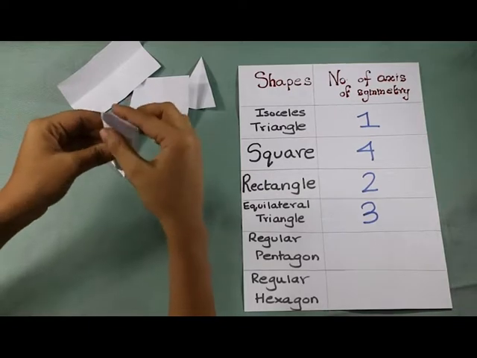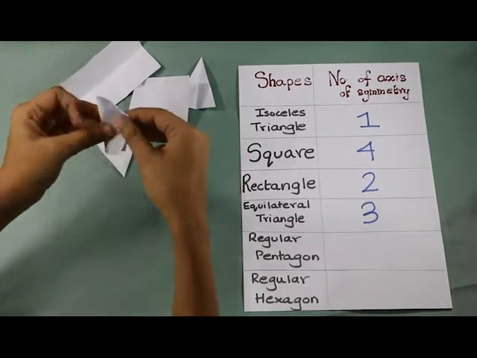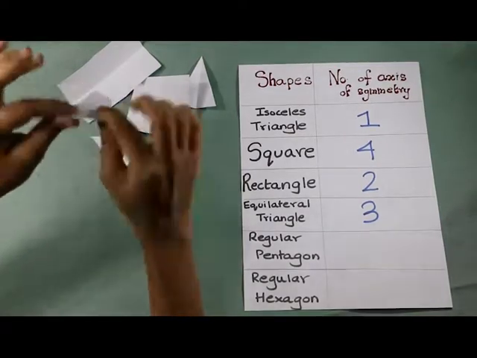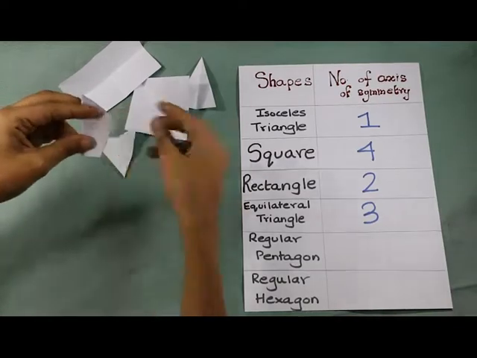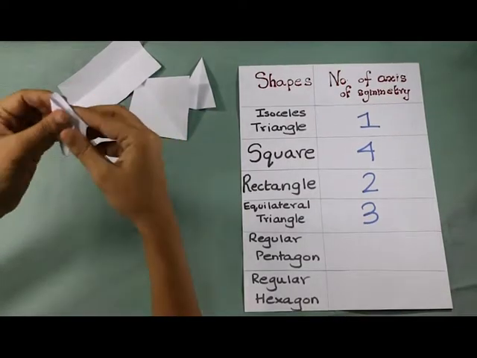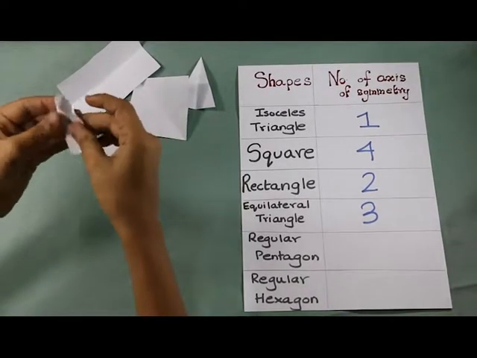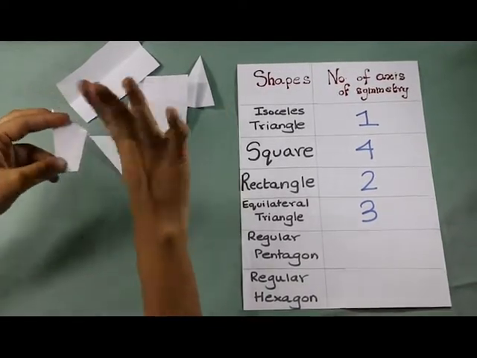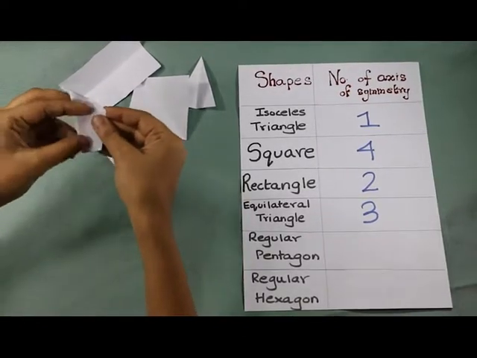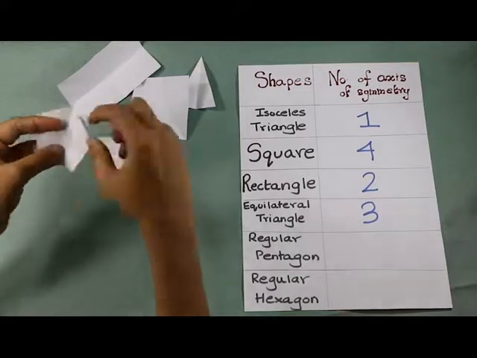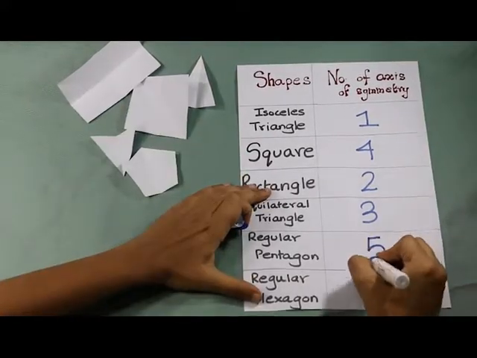Let's start with a regular pentagon. A regular pentagon has all 5 equal sides. When we fold it from one vertex, the 2 sides overlap perfectly. From the second vertex, the 2 sides overlap perfectly. If we keep trying this from the different vertices, you'll notice that from each vertex, the pentagon folds perfectly onto the other side. This means that the pentagon has 5 axes of symmetry.